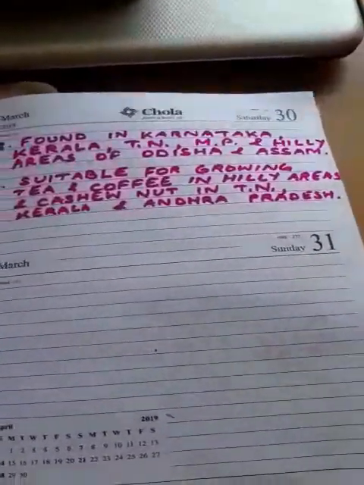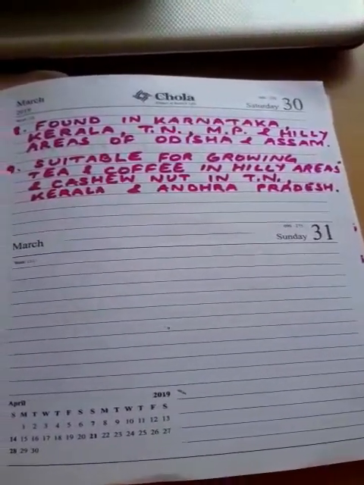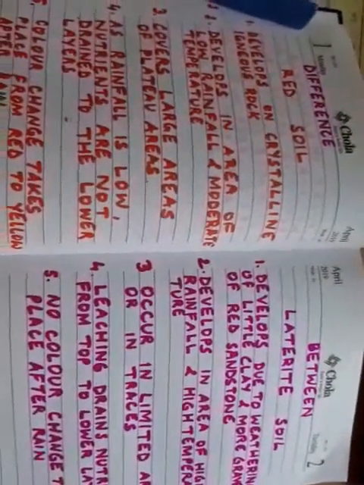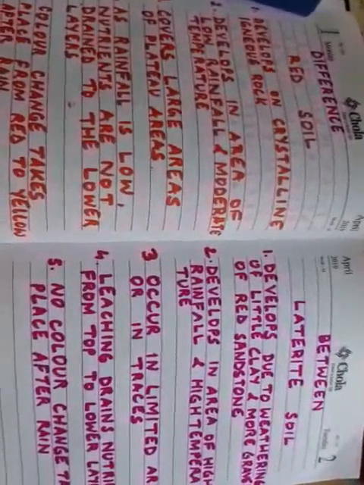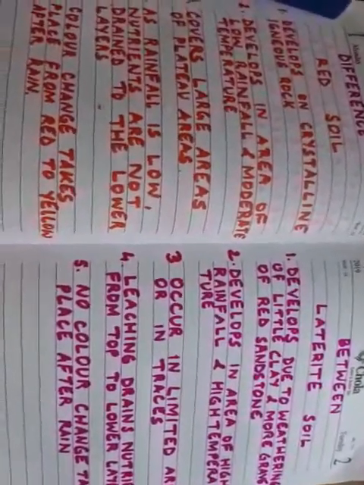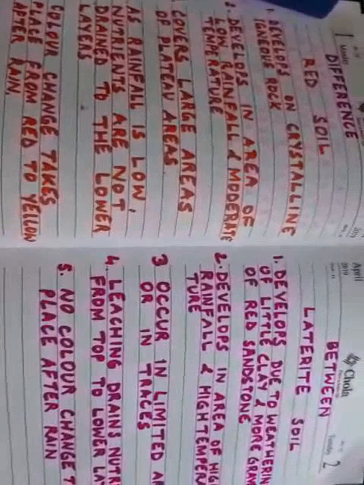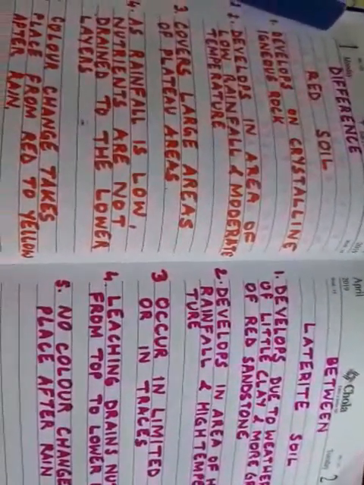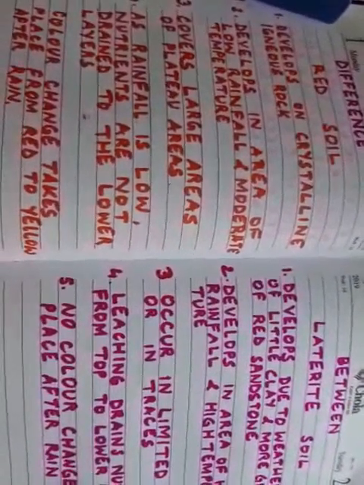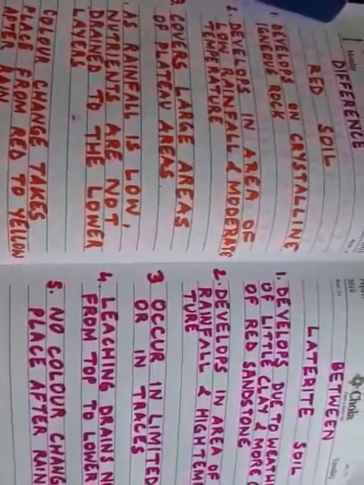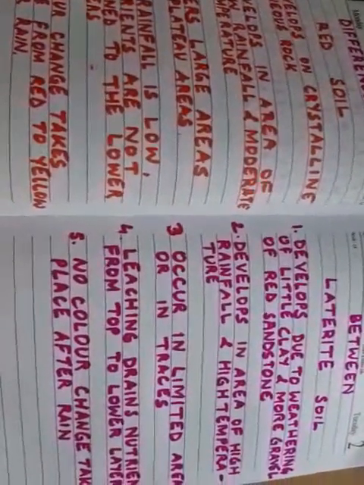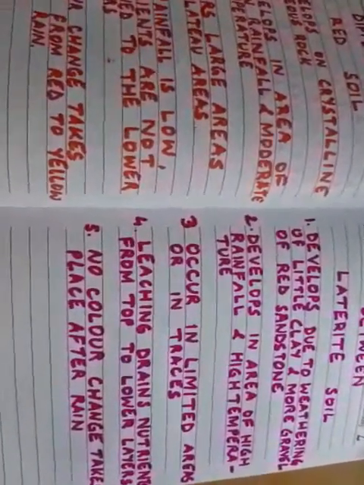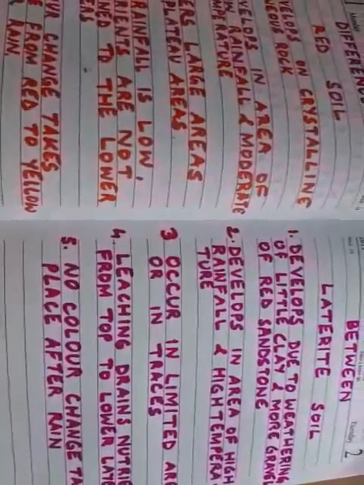Now let's find out some difference between this red soil and laterite soil. I had said that both these soils contain iron, but still there is a difference. So the first difference, in case of red soil, it develops on crystalline igneous rock, and here it develops due to weathering of little clay and more gravel of red sandstone. So the parent rock in both the cases is different.